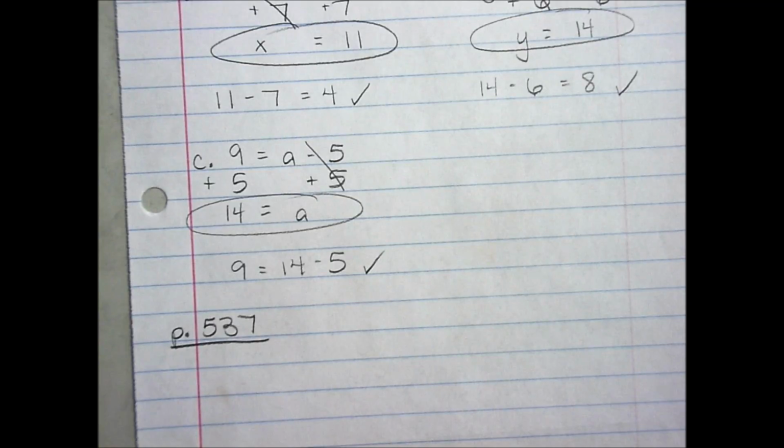What is the unknown information here? What is it we don't know? I know it's going to be the variable, but what don't we know? Sienna's height. Okay, so we know that Sienna's taller, but we don't know what her height is. But we do know Georgia's height. And we do know that that height is 4 inches less than what Sienna is.